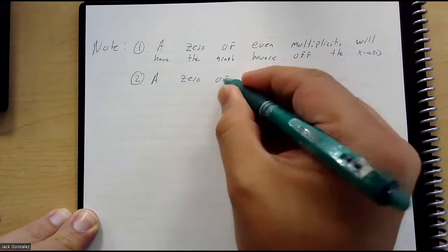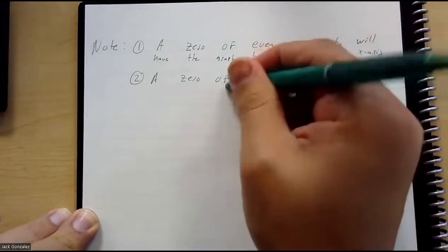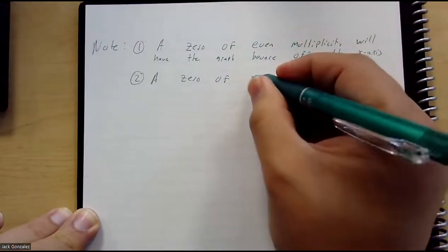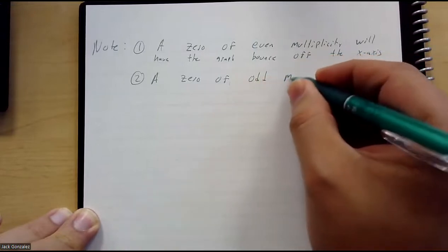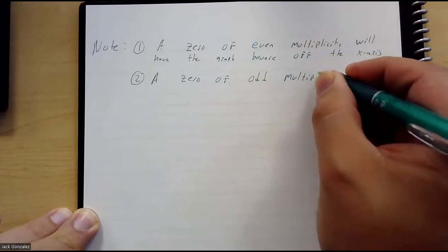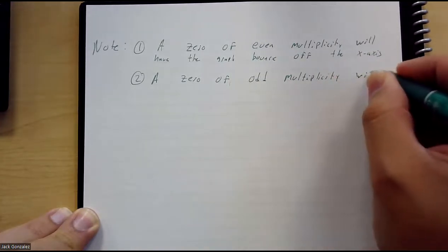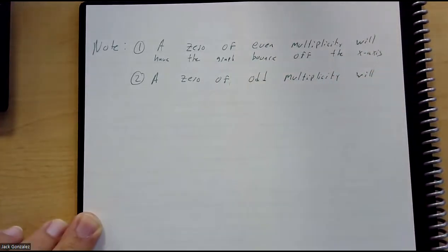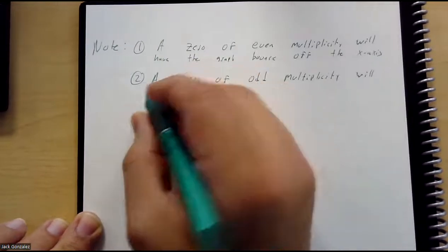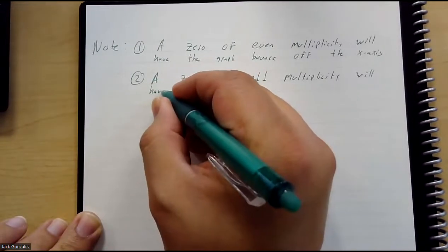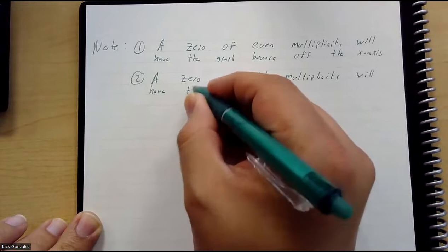A zero of odd multiplicity will have the graph cross.